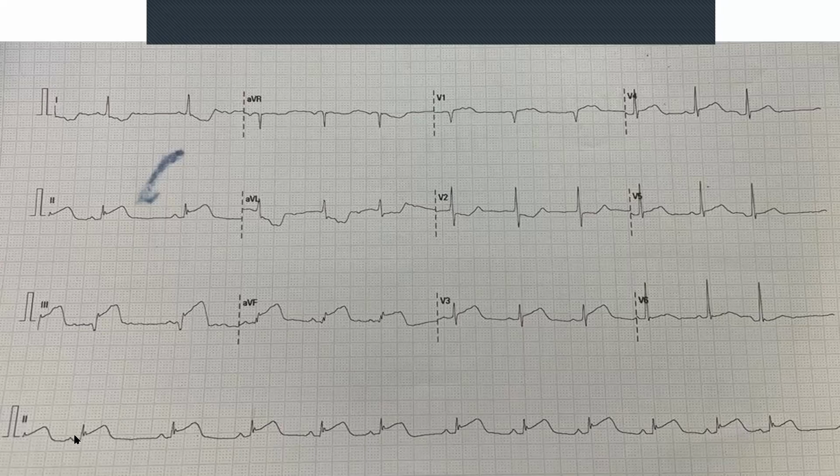Then we look at the PR interval. So it's 1, 2, 3; between 2 and 4 blocks is acceptable. That's normal. Anything less than 2 is a problem. Anything more than 4 is a problem. The next thing we look at is the QRS complexes themselves. Are they narrow or wide? Here we can see they are narrow, which is good. It means the AV node is getting the signal from higher up.